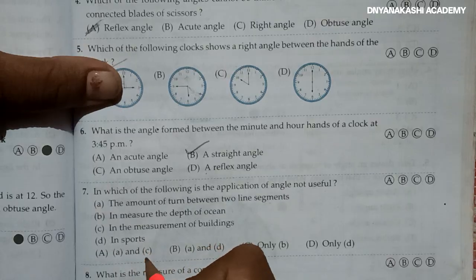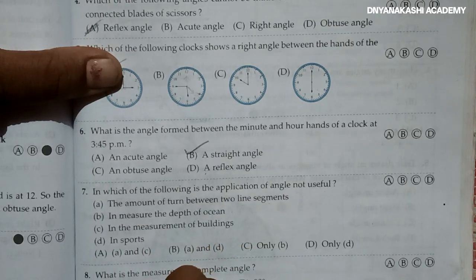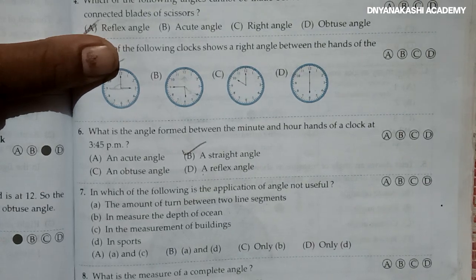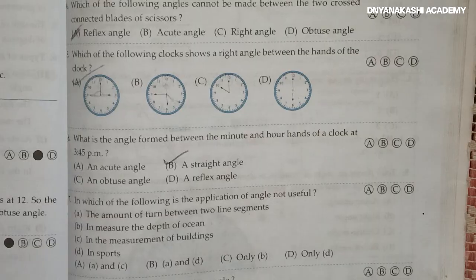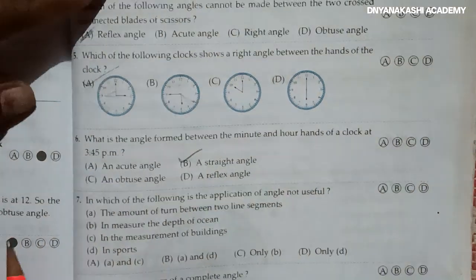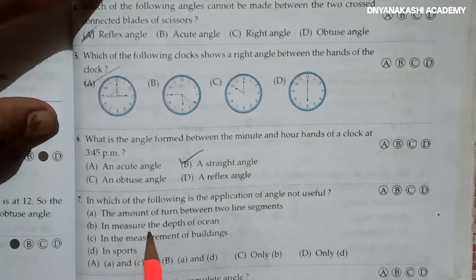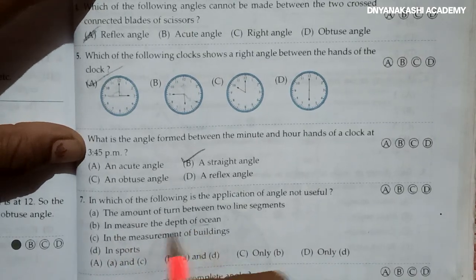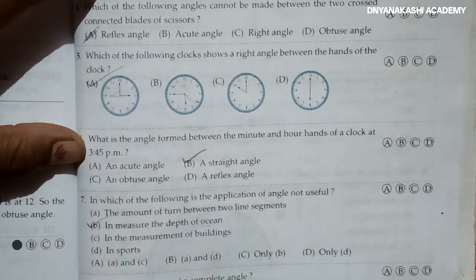Which of the following is not an application of the angle? Which one do you think? Okay, option C is the correct answer. The measure of the depth of the ocean, option B, cannot use the angle here.